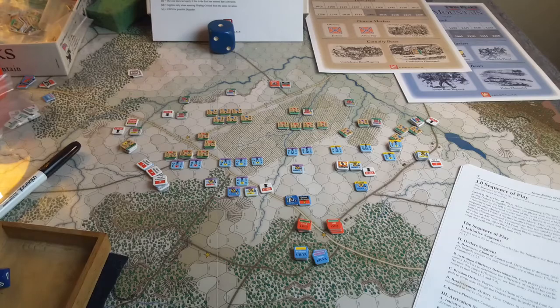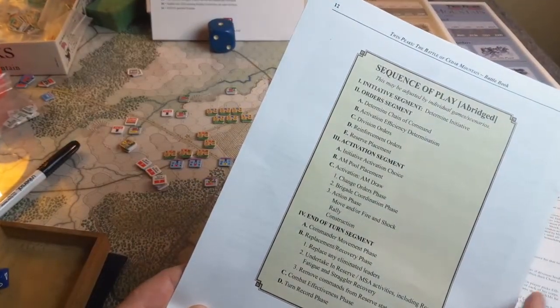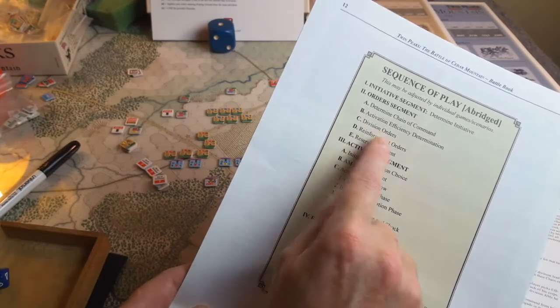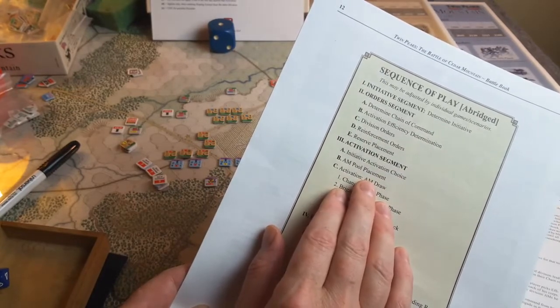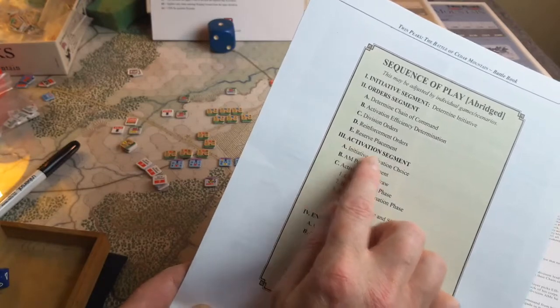Now, after that, we got our sequence here. We're going to jump to reinforcements phase, which there is none. We were just in division orders. I didn't change any. They are what they are at the moment. Reserve placement, no. Next, we go to the third segment, which is activation.